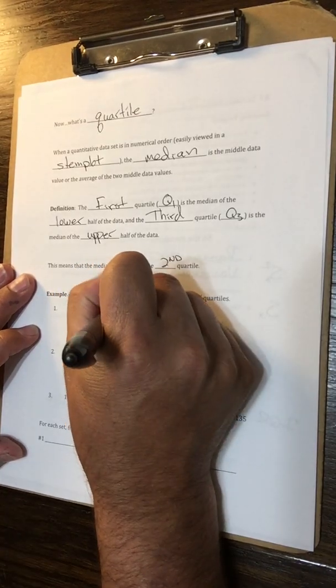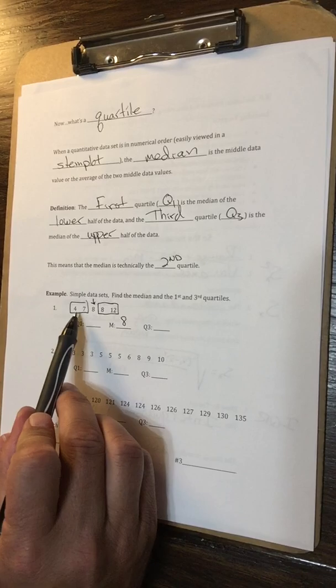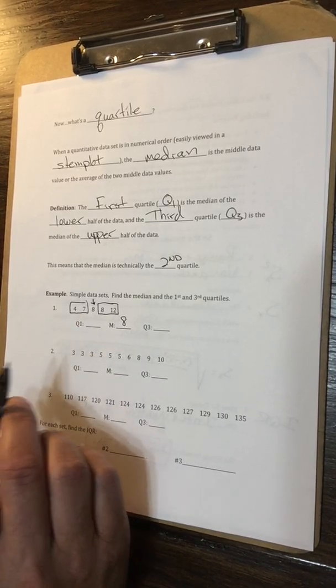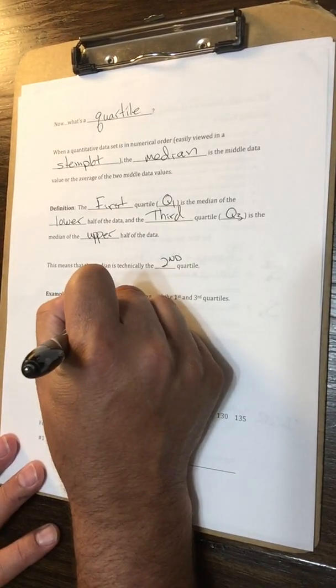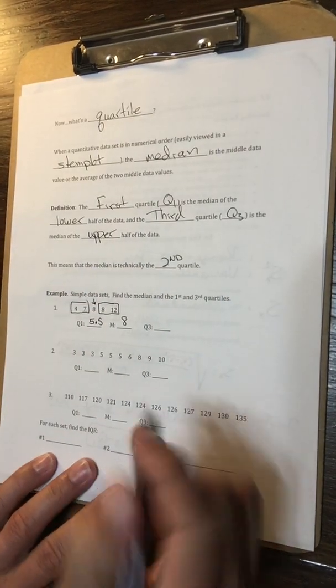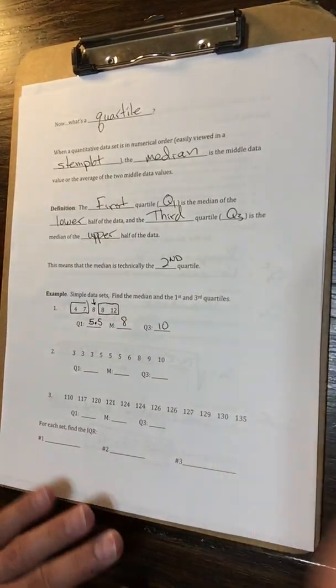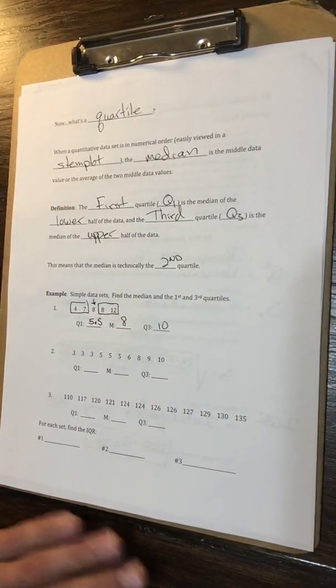And the third quartile is the median of the upper half of the data. So since there's only 2 things, I've got to find the middle. I average them. 4 plus 7 divided by 2, 11 divided by 2 is 5.5. And for the upper half, 8 plus 12 is 20. 20 divided by 2 is 10. There you go. There's your quartiles.